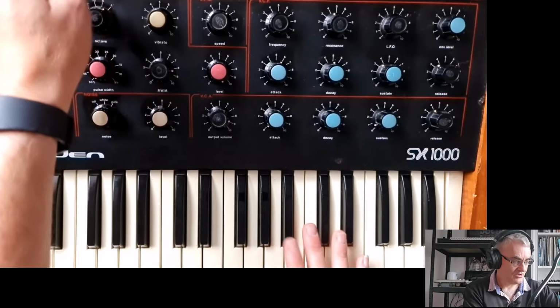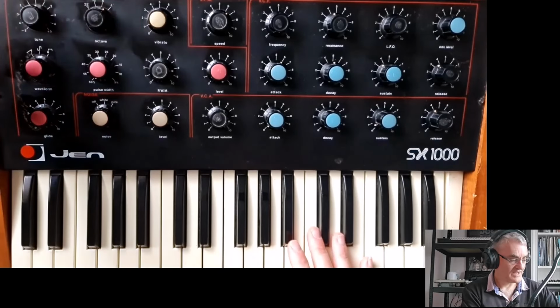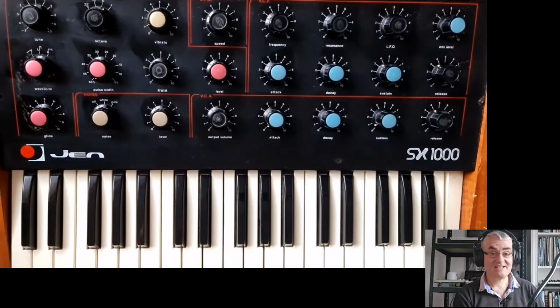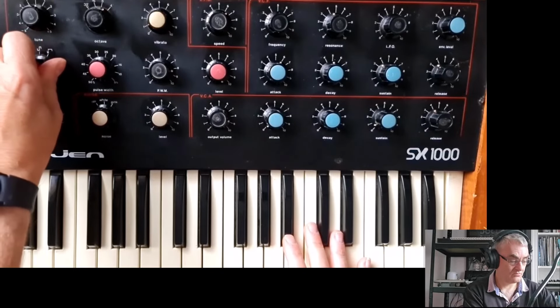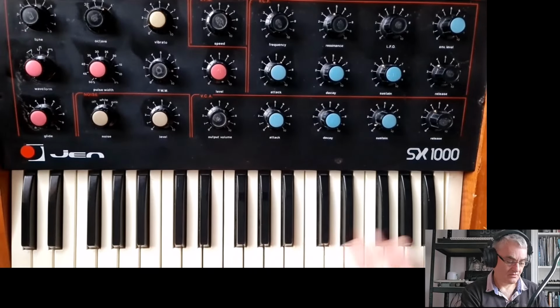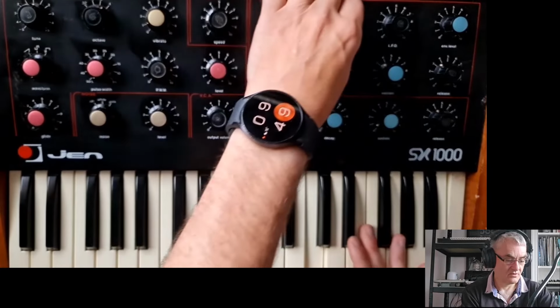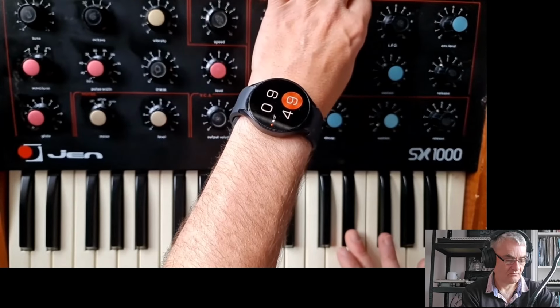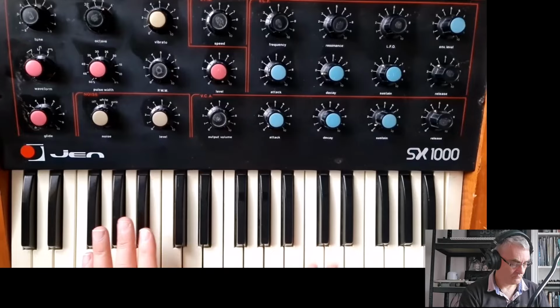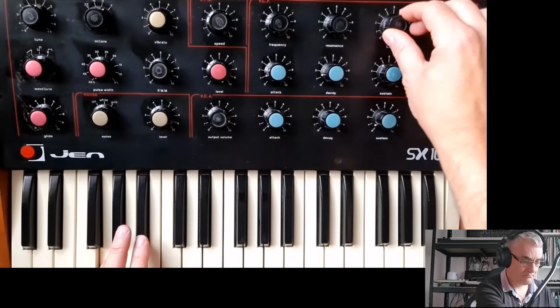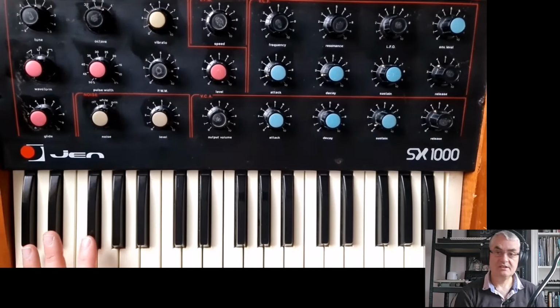So for lead sounds, turn it up. Bass sounds, turn it right down. For fatter sounds on this synth, I would like the PWM to do that, but on many synths, the sawtooth is a good way. You can create some nice lead sounds with the square wave. And it's just a question of playing with it.